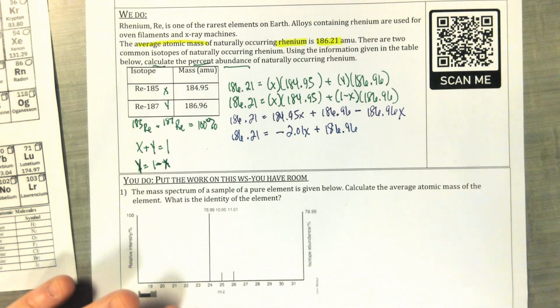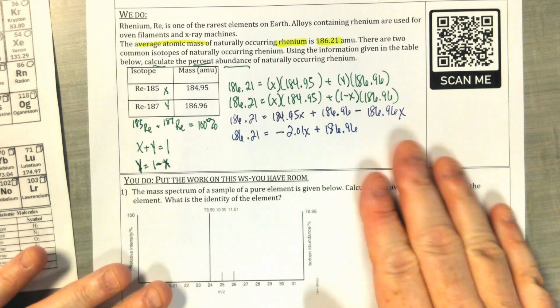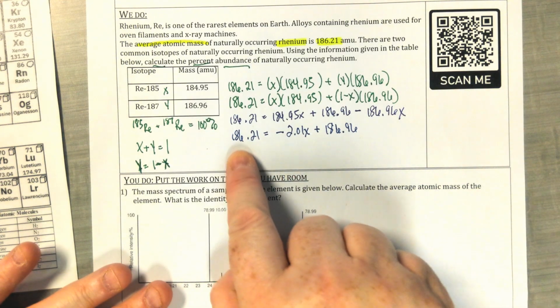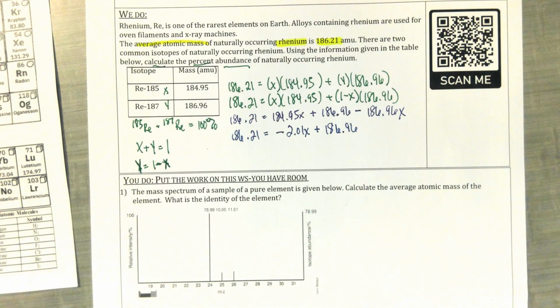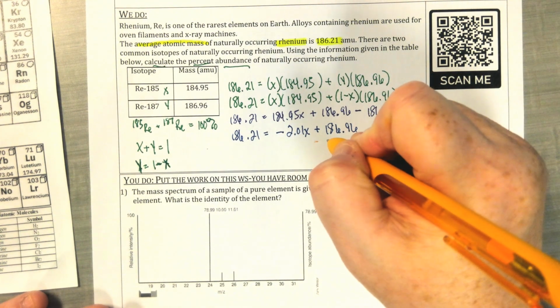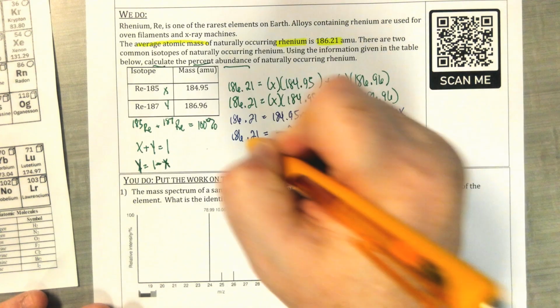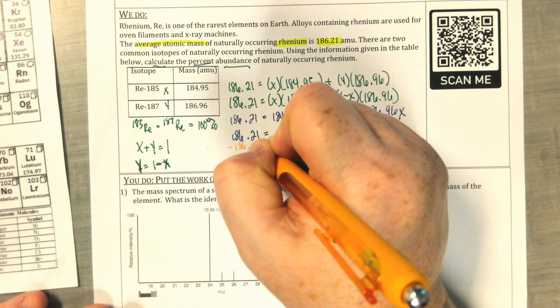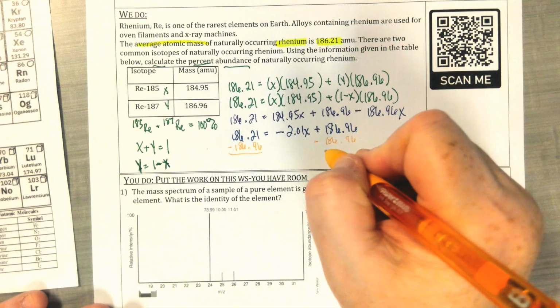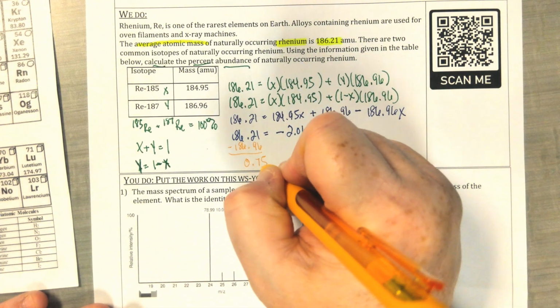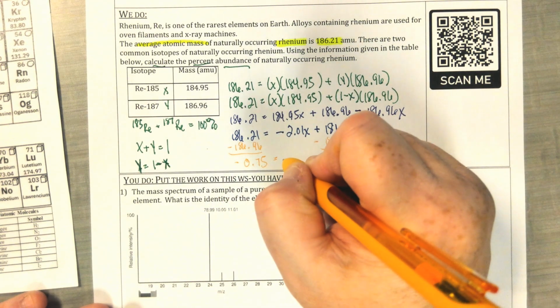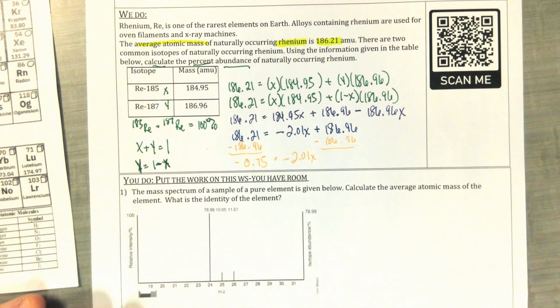Okay, now, just following algebra, I can isolate x by swinging this over. So, if I take this and subtract 186.96 on both sides, I get negative 0.75 equals negative 2.01x.